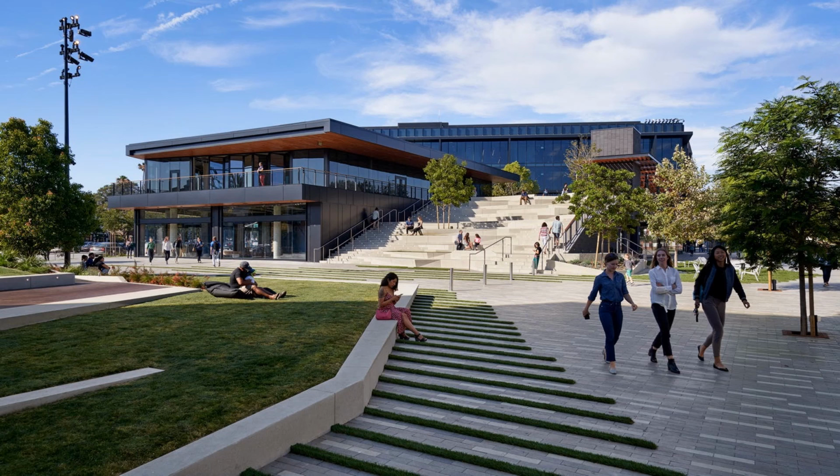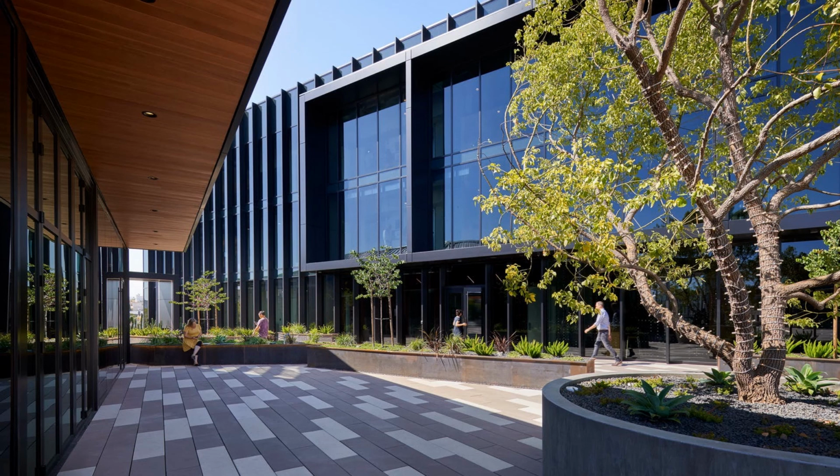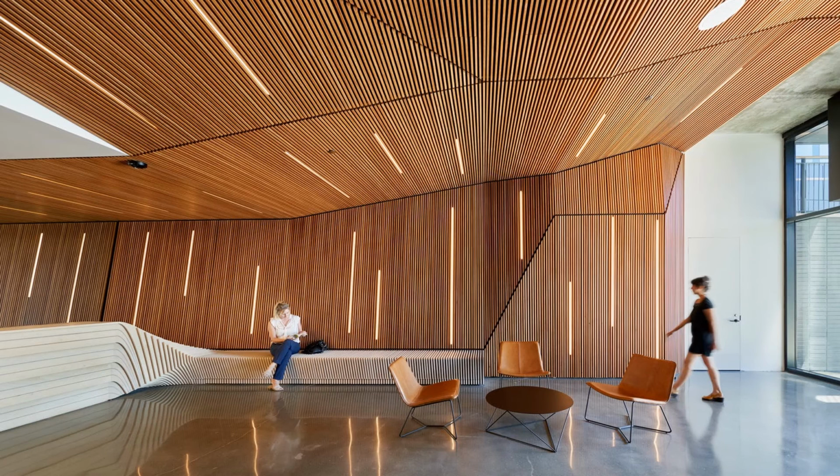So again, they're taking various angles on the site and using those in the landscaping. So these raised planters with perimeter walls here create seating. Really nice use of materials, wood and the soffit. That translates into the interior. A lot of custom faceted geometry and the staggered lighting.